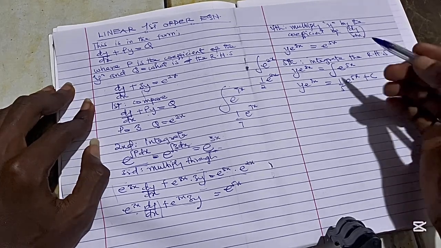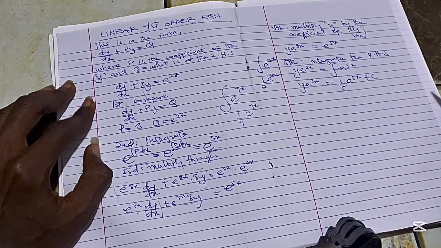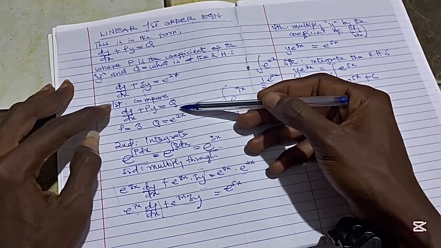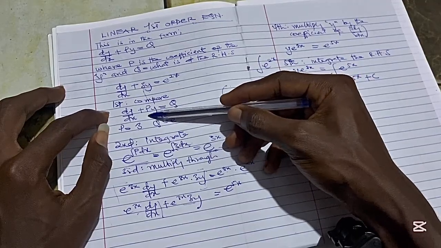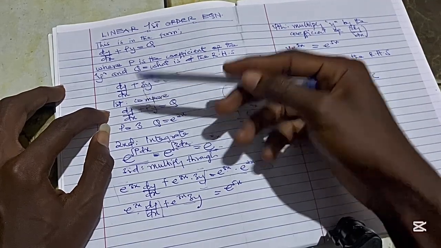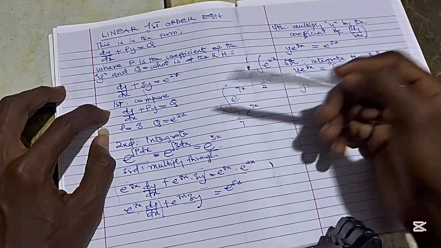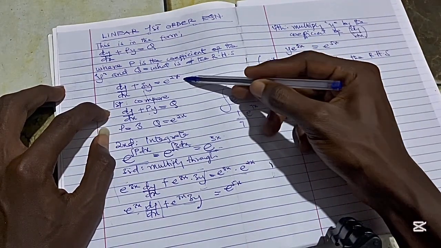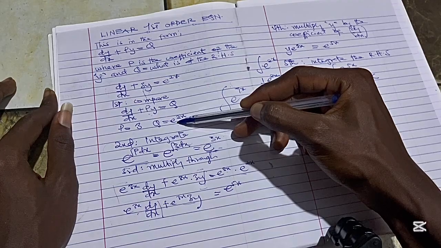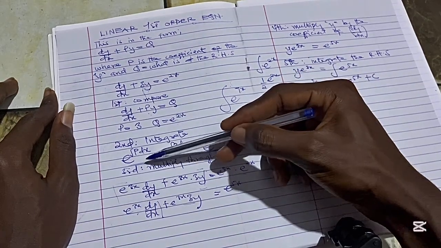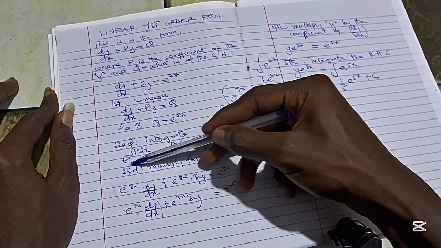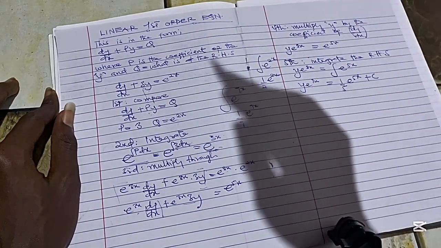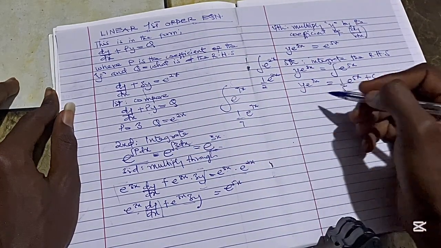So this is a linear first order equation. The first step, this is the question. You compare with this. The P becomes the coefficient of y, and then the K will be everything at the right hand side. At the right hand side we have e raised to the power 2x, so this is your K. Then you integrate using this formula: e raised to the power integral of P dx is equal to, what's the P?